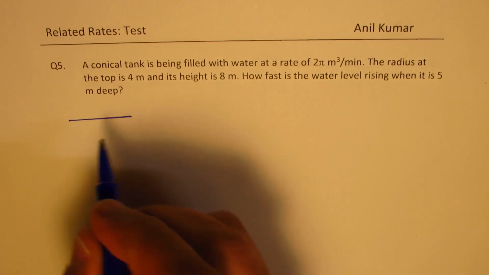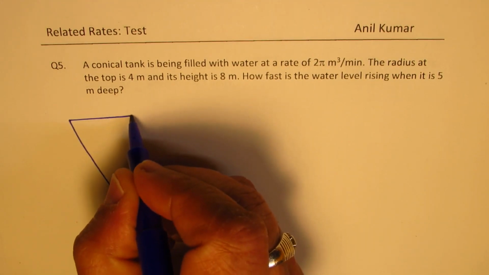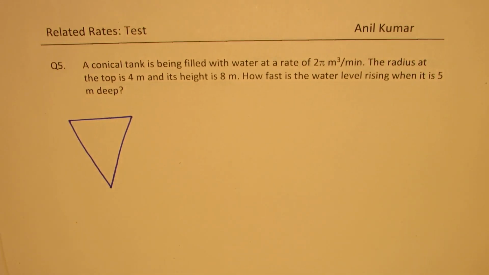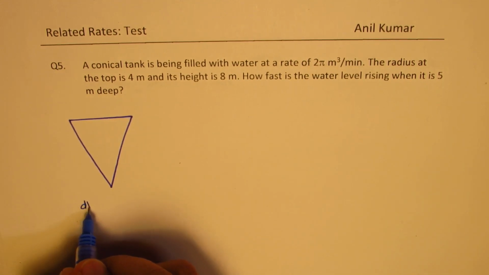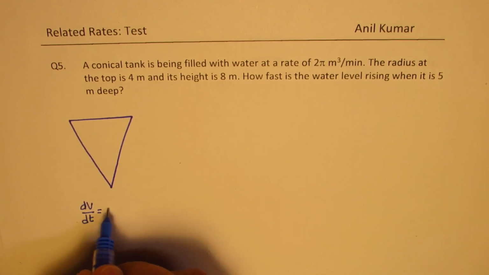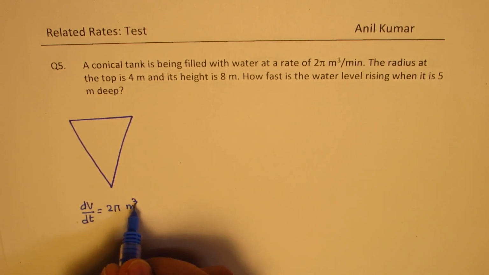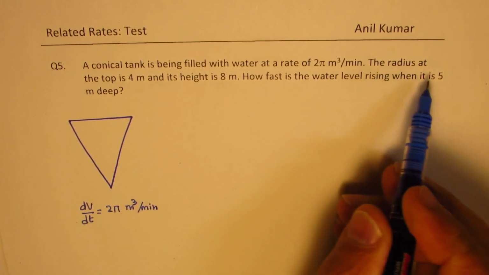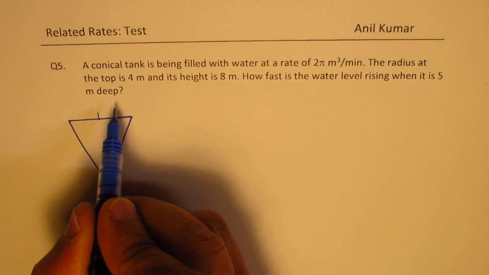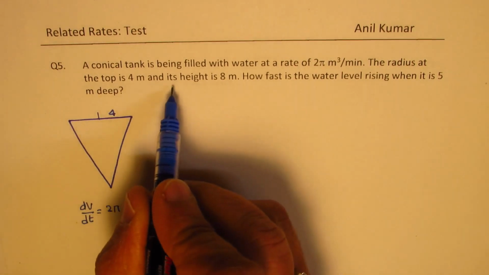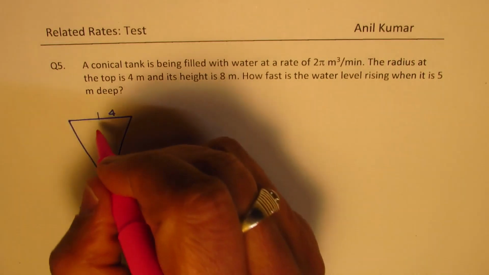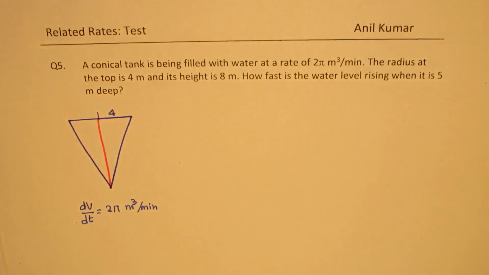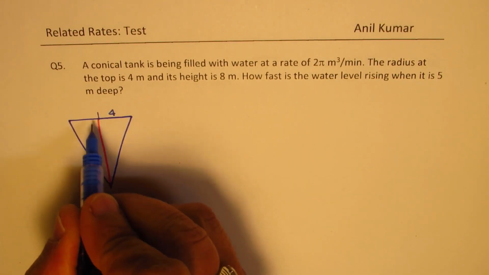So let's make a rough sketch. So that's the kind of cone which we have, and it says that the rate at which it is being filled is 2 pi cubic meters. So that is the volume, right? So dV/dt is 2 pi cubic meters per minute. The radius at the top is 4 meters, and the height is 8. So if I take a cross section, then we could actually do it like this, that 4 and 8 is the total height.